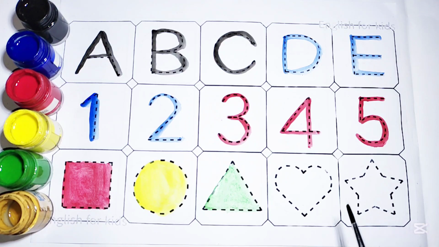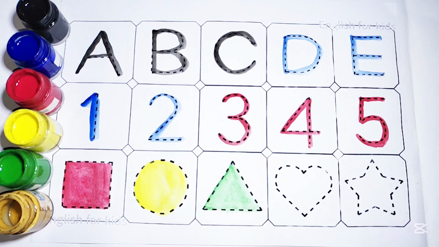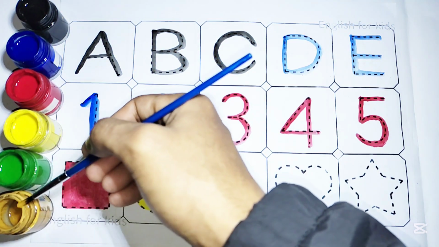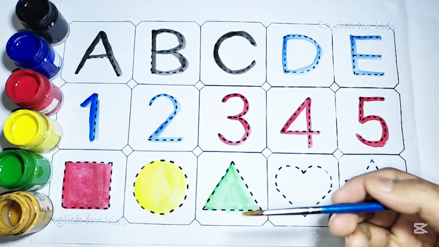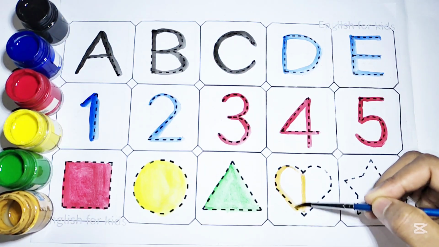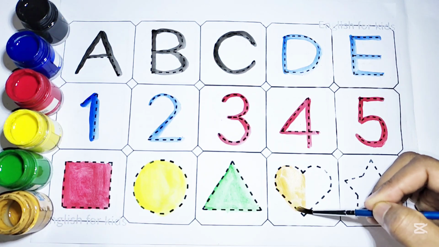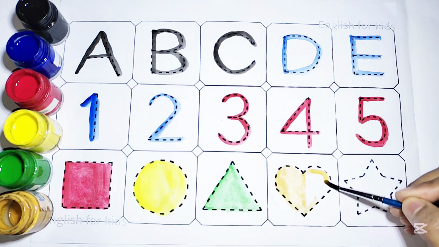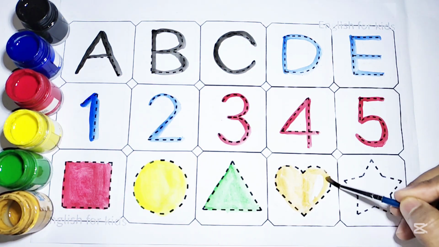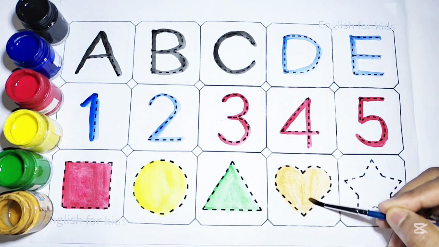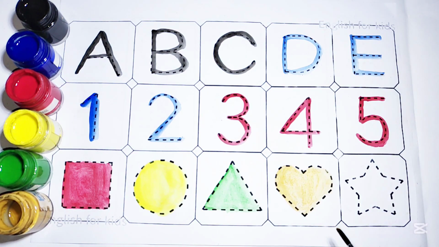The next one is heart. Now we use yellow ochre color. The next one is star.